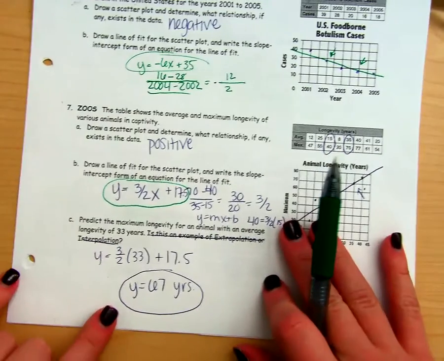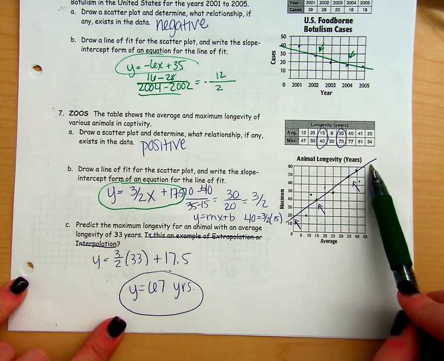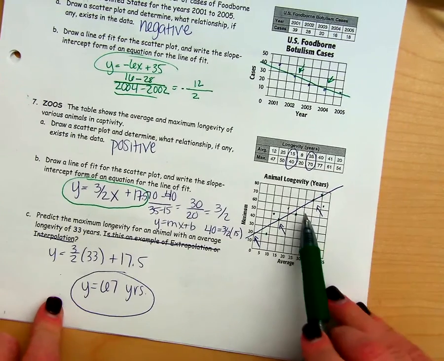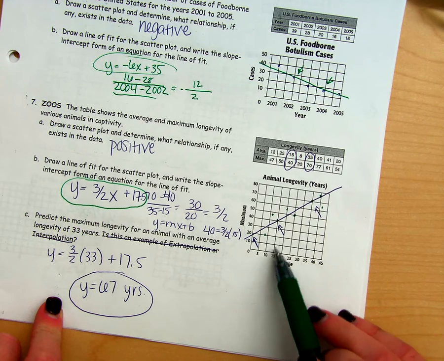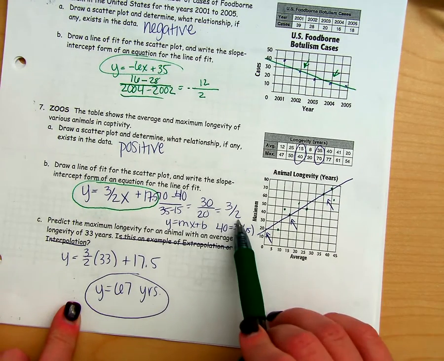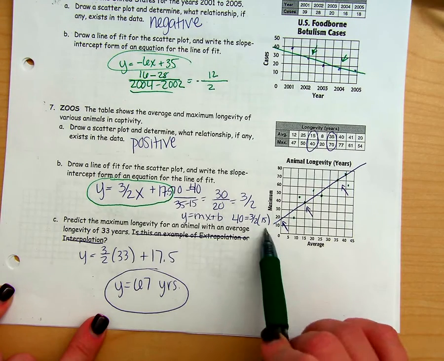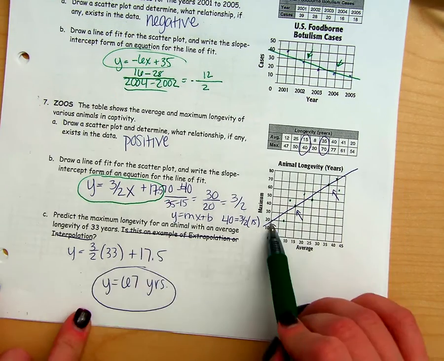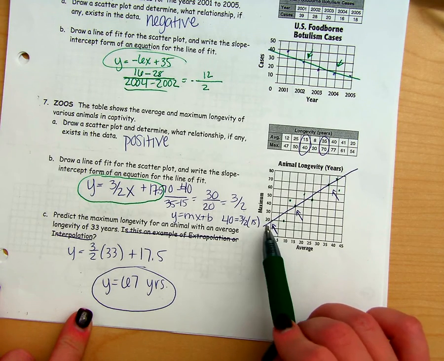For number 7, it asks what kind of correlation. In this case, it is a positive one. I used the points 35,70 and 15,40 to find my slope of 3 over 2. I then plugged in these values to get b to equal 17.5. And as you can see, that is about where it lies on the y-axis.